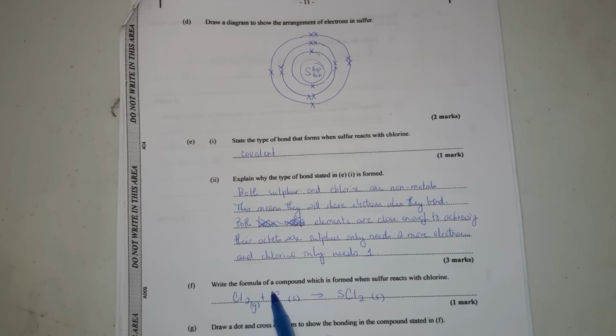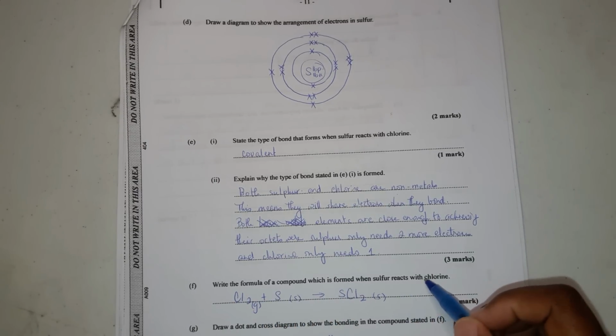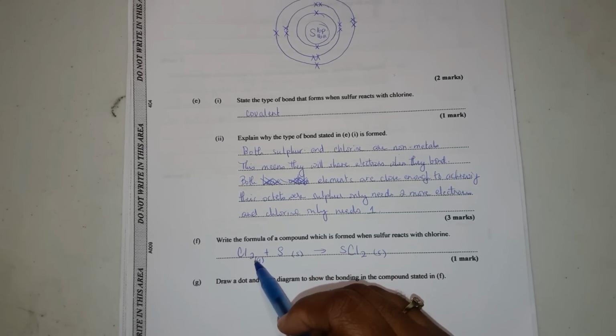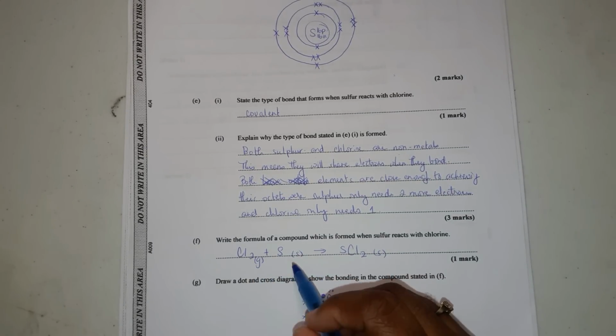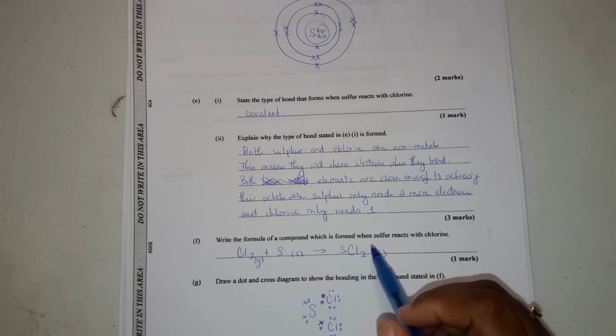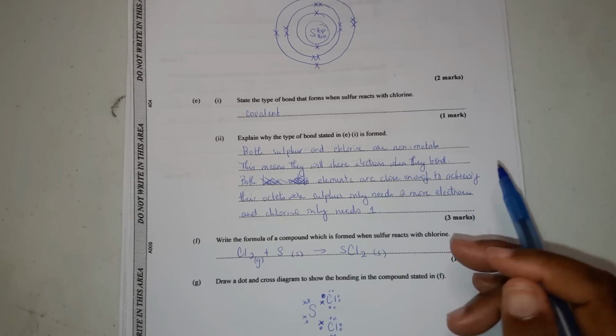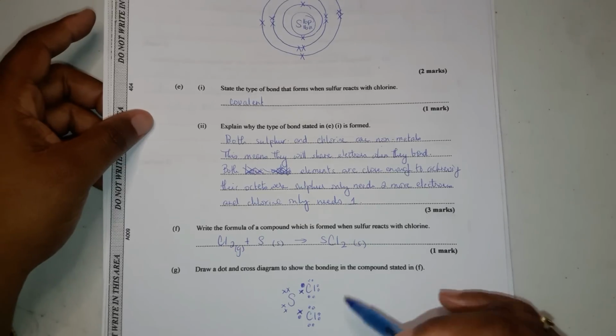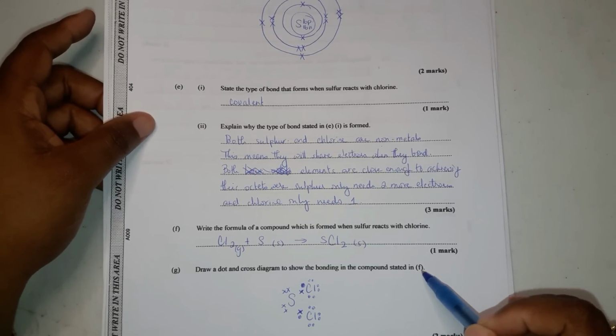Then it says write the formula of a compound which is formed when sulfur reacts with chlorine. And we have Cl2, the gas, plus sulfur, which is solid, to give sulfur chloride, which is solid, and it's balanced. Then there's a draw a dot and cross diagram to show the bonding in the compound stated in F.